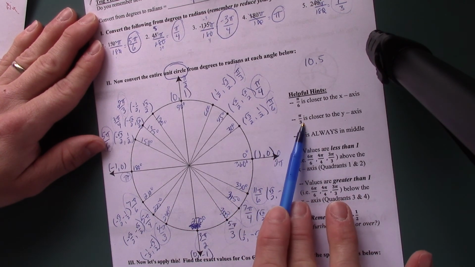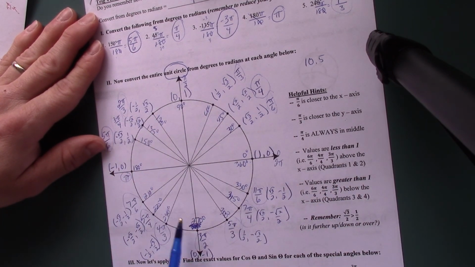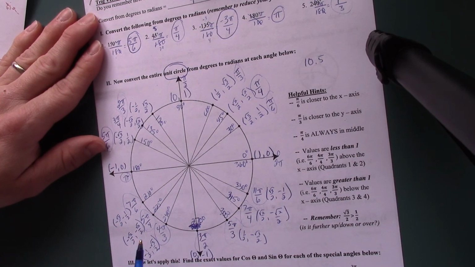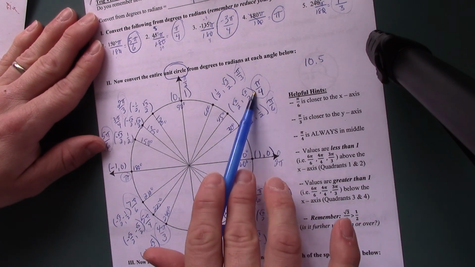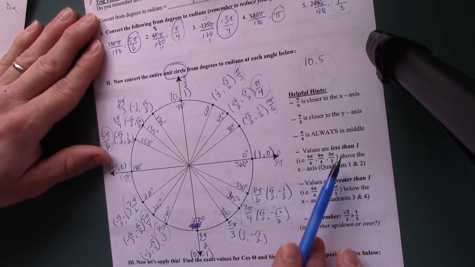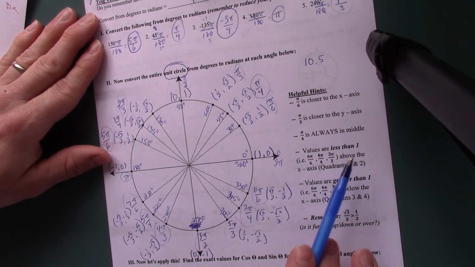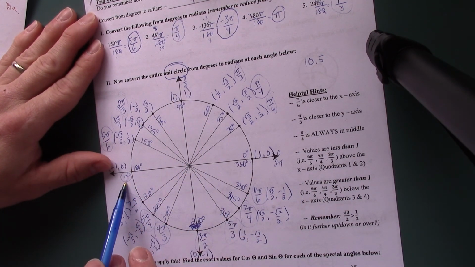The ones that reduce to the over 3s, you can see, are closer to the y-axis than they are the x. This is closer to the y. This is close to the y. So just remembering over 3 goes close to the y. Over 6 goes close there. The pi over 4s are right in the middle of the whole thing, right? They're the middle values, the ones that end in 5 degrees, okay? All the values are less than 1, okay? Above the x quadrant. So this all goes up to 1 pi, right?